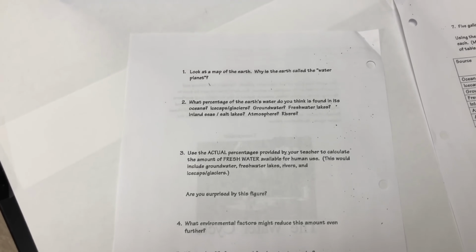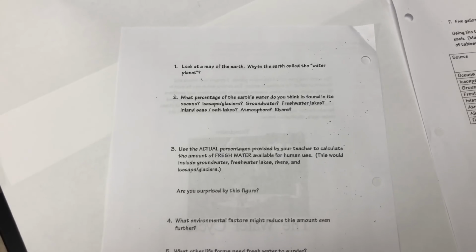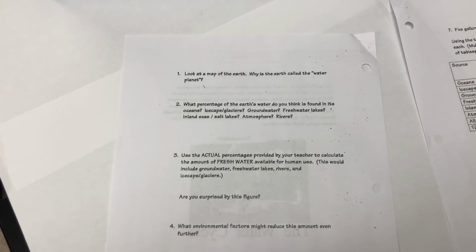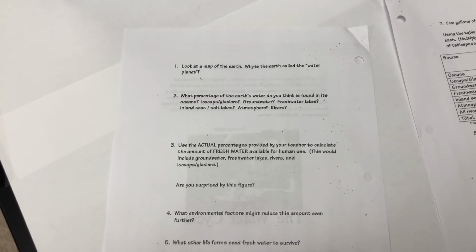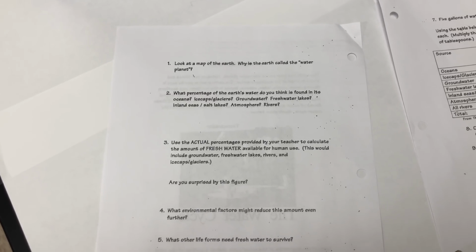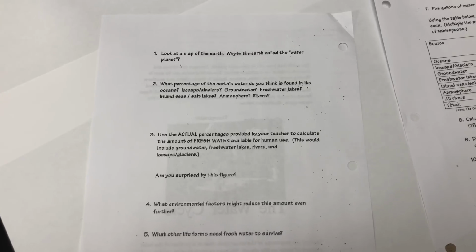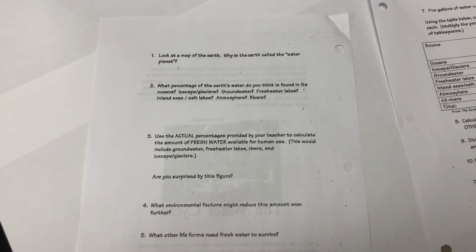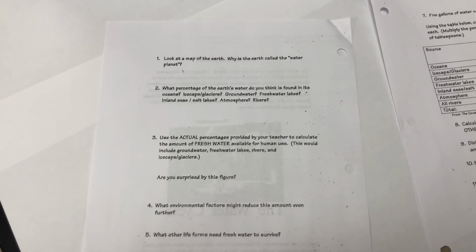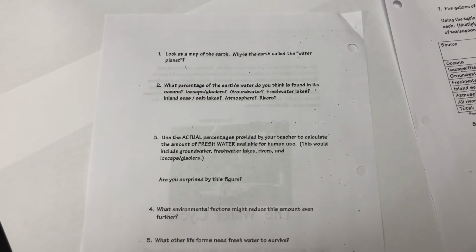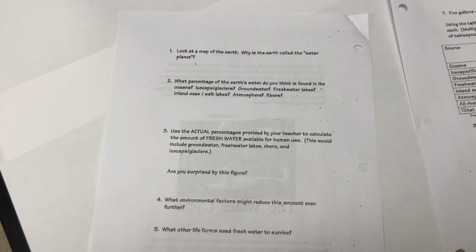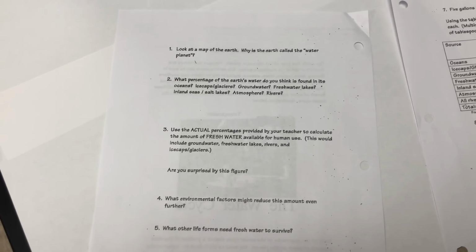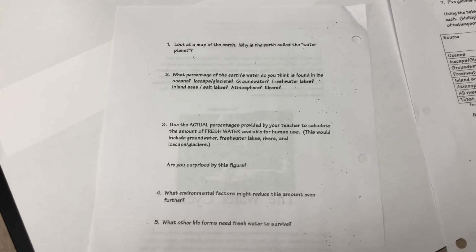But the first question asks you to look at a map of Earth. Why is Earth called the water planet? The second question asks, what percentage of Earth's water do you think is found in the oceans, ice caps, glaciers, groundwater, freshwater lakes, inland seas, salt lakes, the atmosphere, and the rivers? This is just an estimate, so you're supposed to do this without actually looking it up.